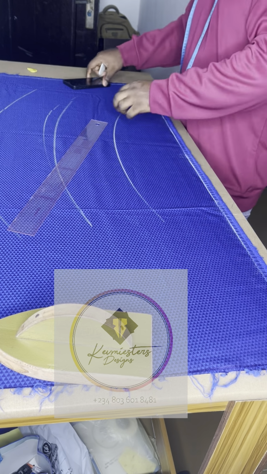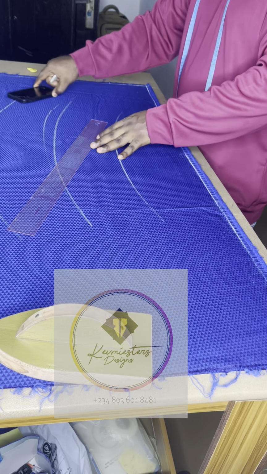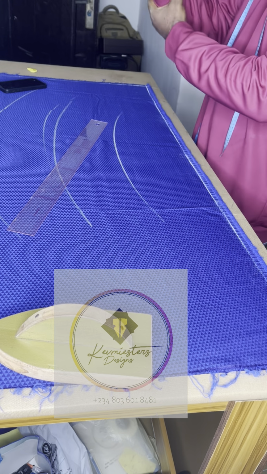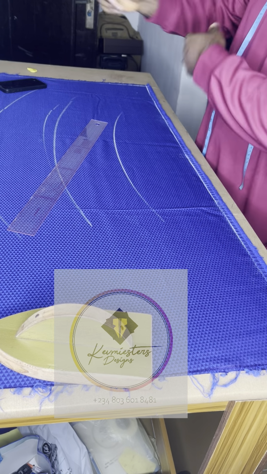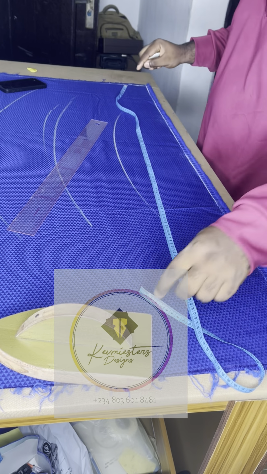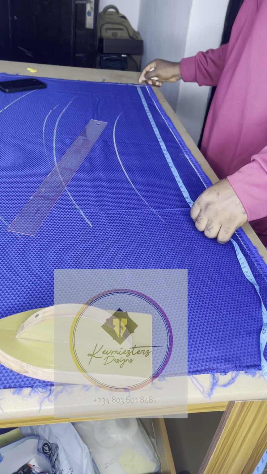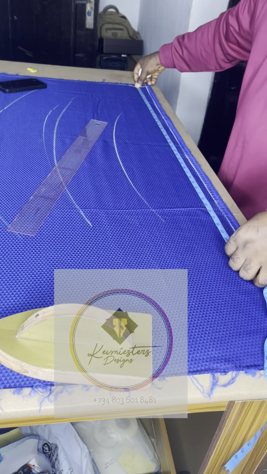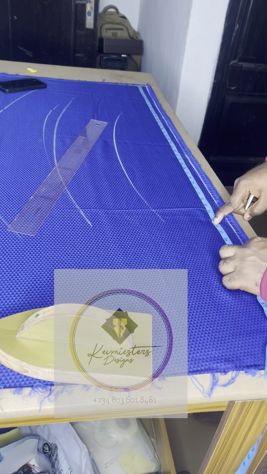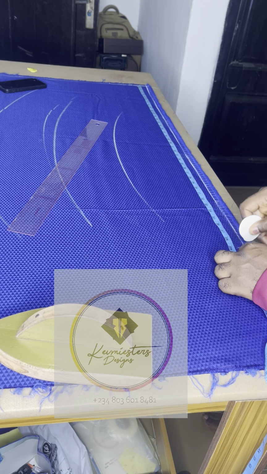Good. Now remember I told us we'll be working with some measurements I already outlined. We are going to be working with a trouser length of 39. So first of all, I'm going to get my trouser length from the starting point. Now my trouser length is 39. So I'm going to measure starting from here, and I'm going to mark 39 on the exact. This is 37, 38, 39. This is 39.